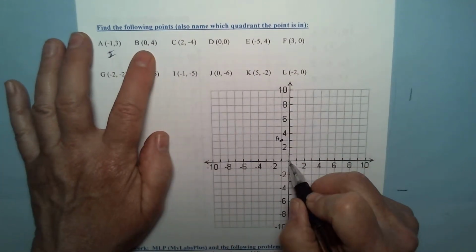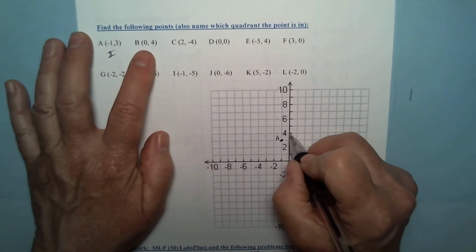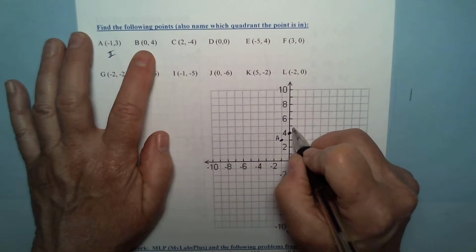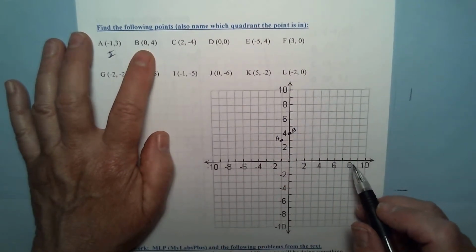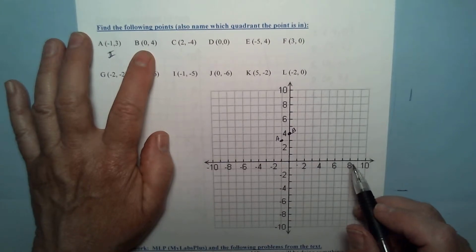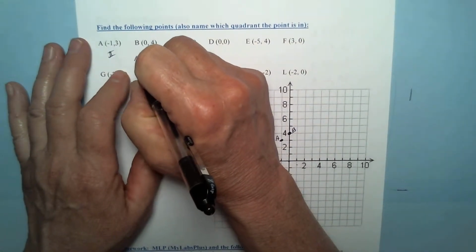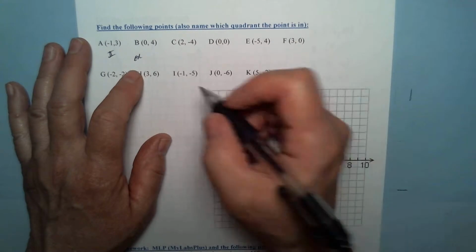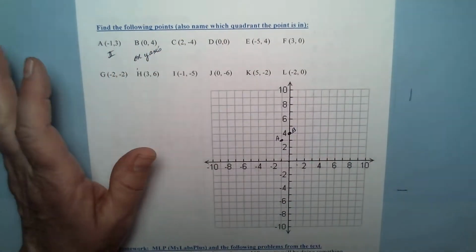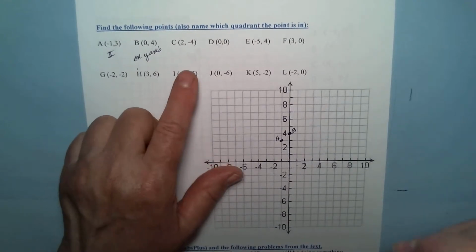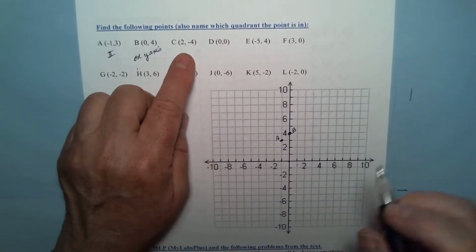For B, I don't move at all horizontally, but I do go up 4. When your point lands on an axis, it's in no quadrant, so you can't answer the question. So you can say something like on the y-axis, or maybe you can say not in any quadrant. Don't say anything like undefined, and don't say null set.